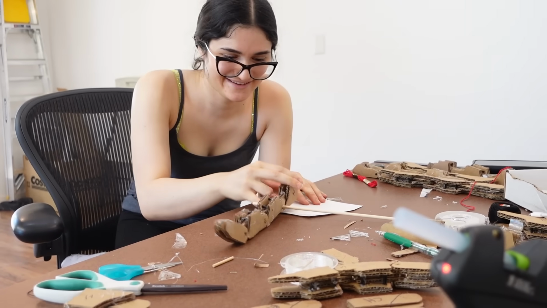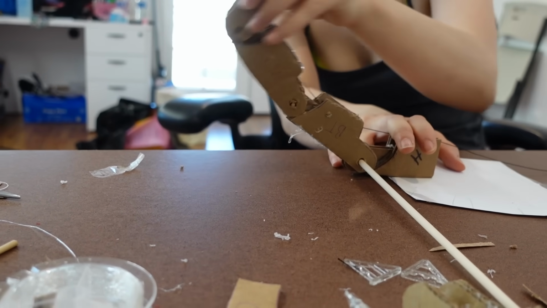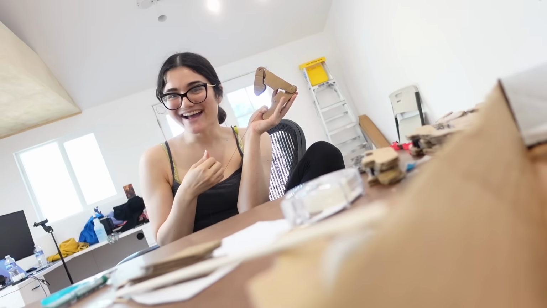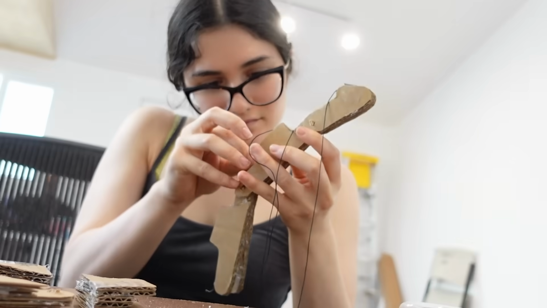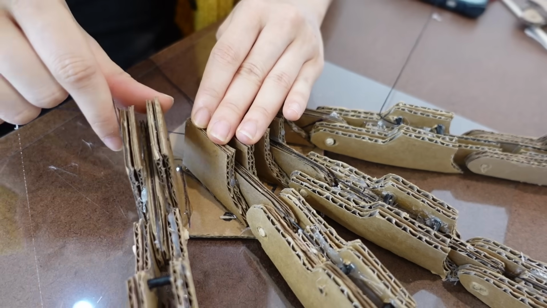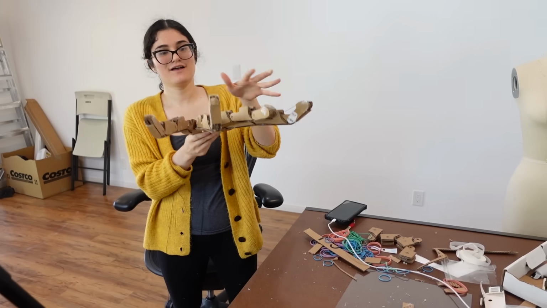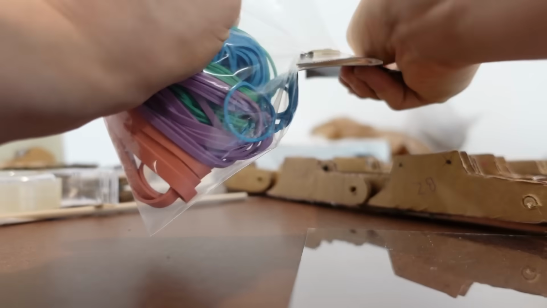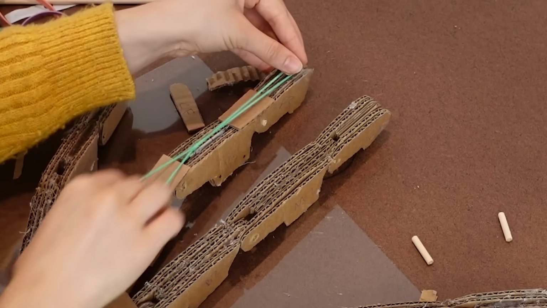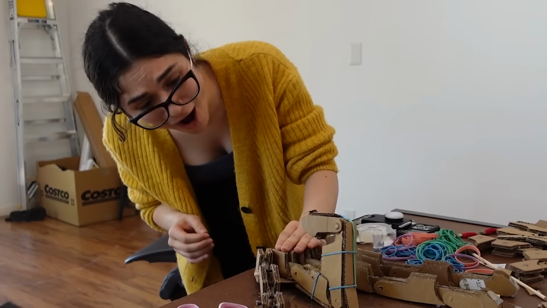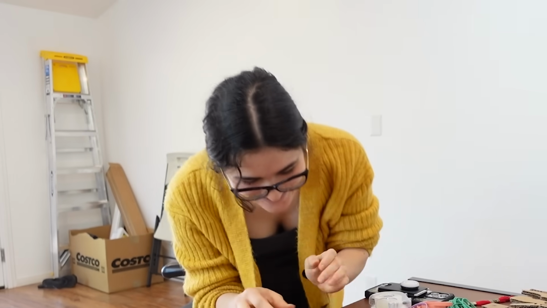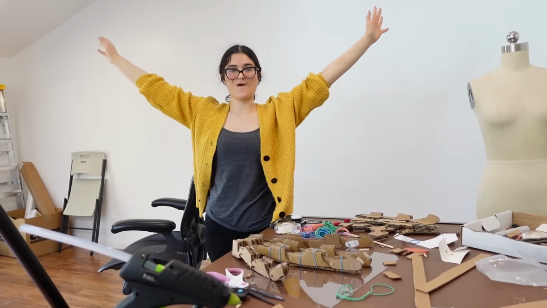Look at this, look at this. That looks so good. It's so smooth. We have a hand. They're really floppy right now, so I'm gonna add some rubber bands so it'll resist. Yes! We did it. We did it!